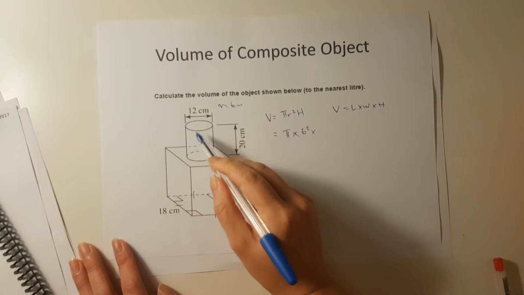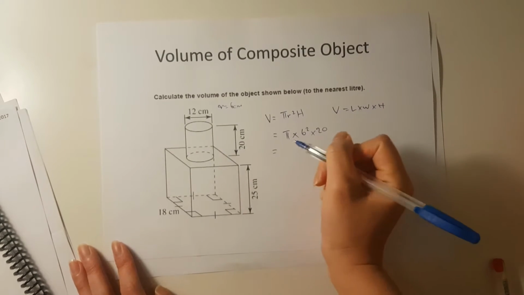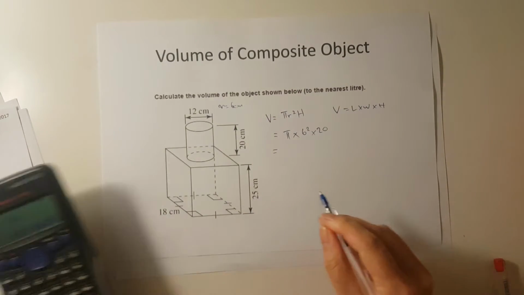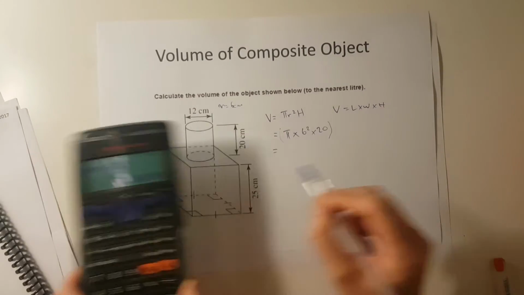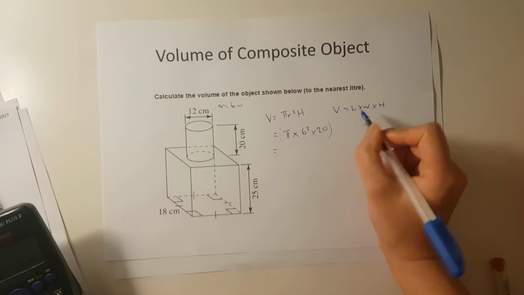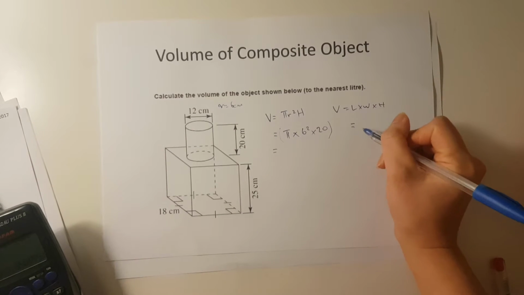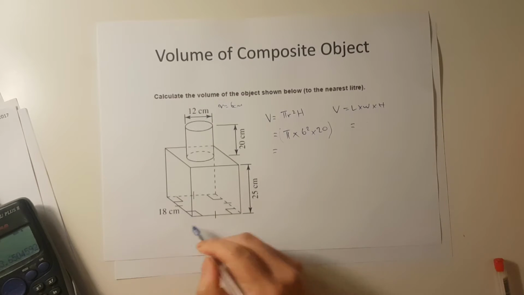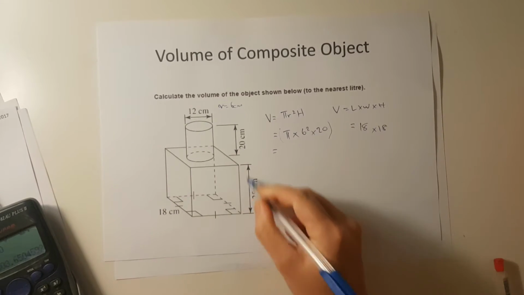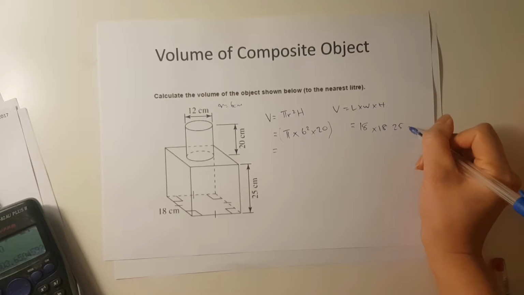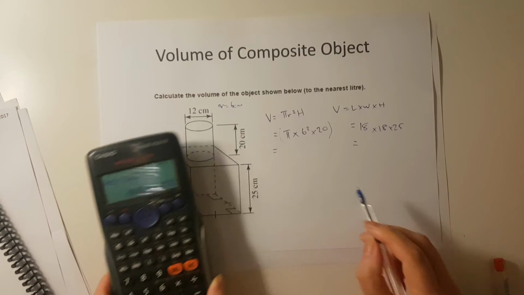H is the distance between the two identical faces, and in this case it's 20. And I'll leave it as that to type it into the calculator in a moment. Volume of the rectangular prism, length, let's say 18 by 18, and the height is 25 centimeters. And we just add them together.